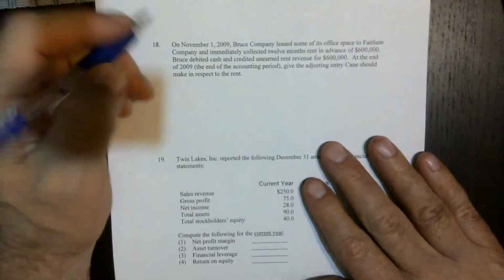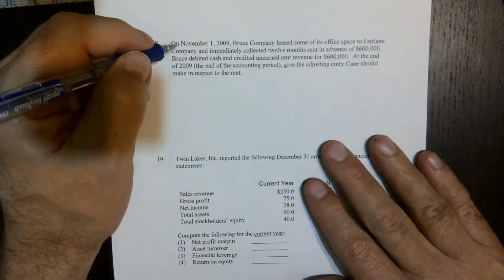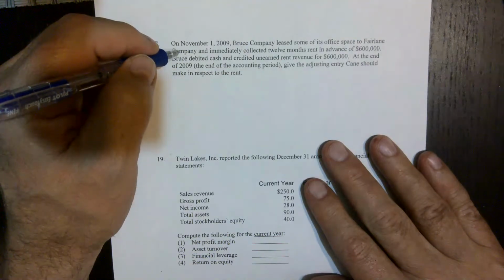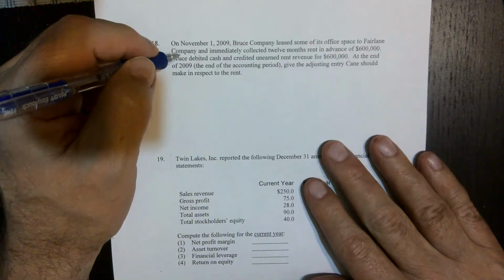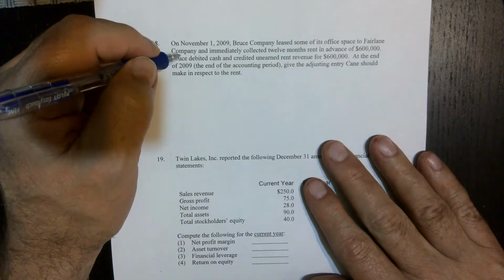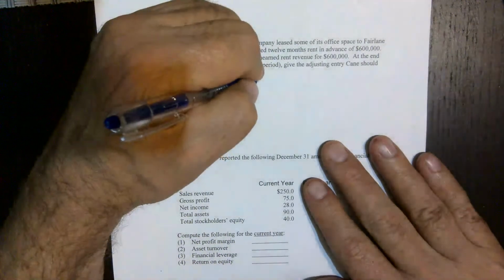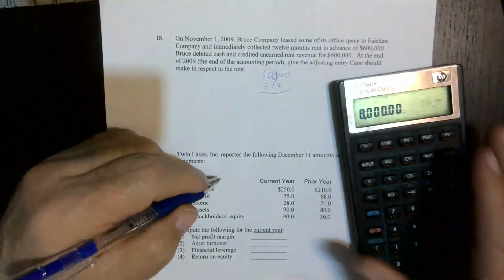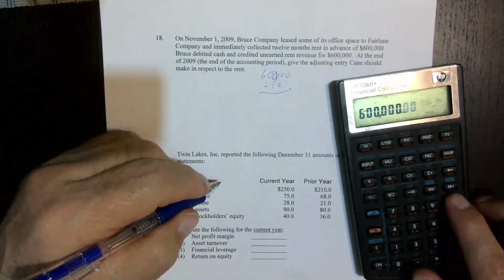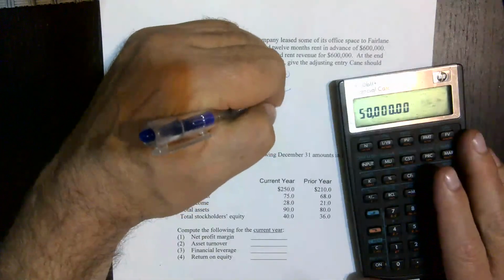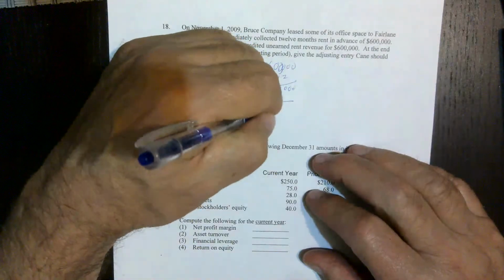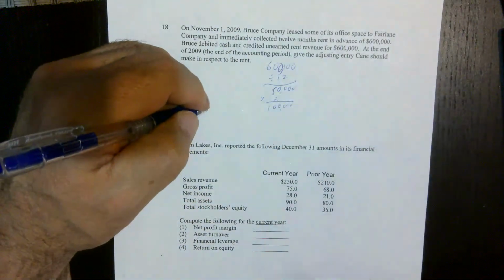Okay, number 18. On November 1st of 2009, Bruce Company leased some office space to Fairlane Company and immediately collected 12 months rent in advance of $600,000. Bruce debited cash and credited unearned revenue for $600,000. At the end of 2009, give the adjusting entry Bruce should make. So we have 600,000 divided by 12 months. That's 50,000 a month. So this is November 1st at the end of 2009. So that's December 31st. So November, December is 2 months. That is $100,000.